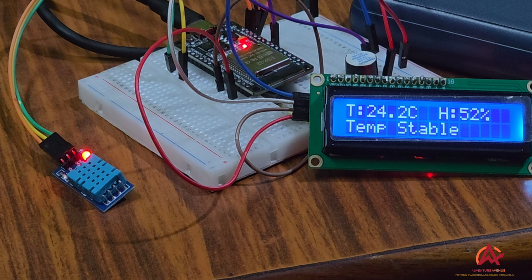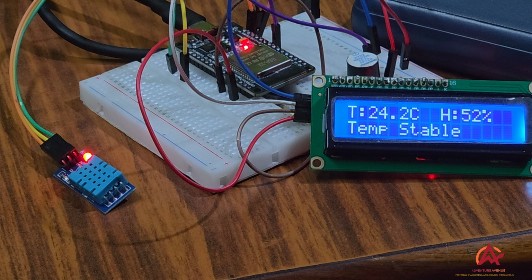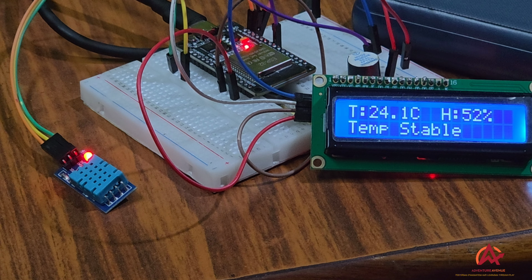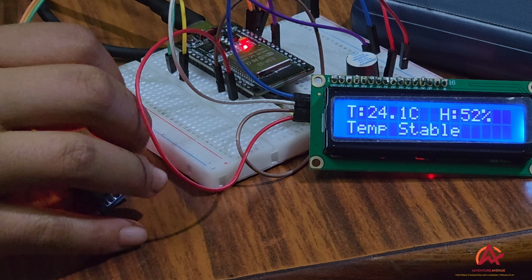Now you can see in the display my room temperature is 24.5 degrees Celsius and the temperature is stable. Now I will take heat closer to the temperature sensor.